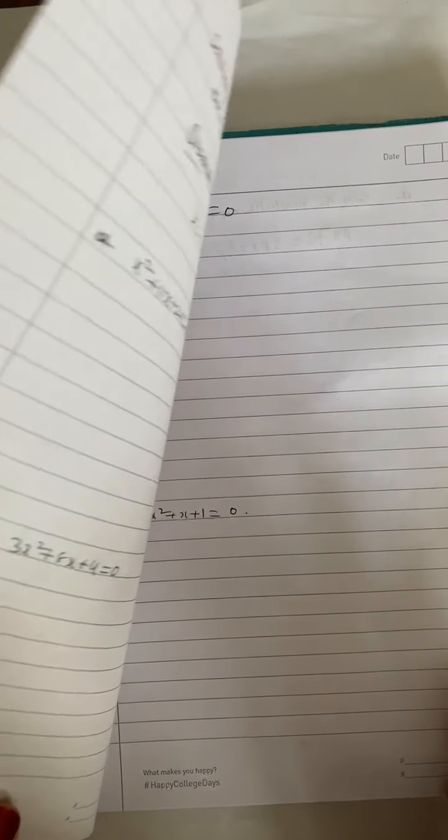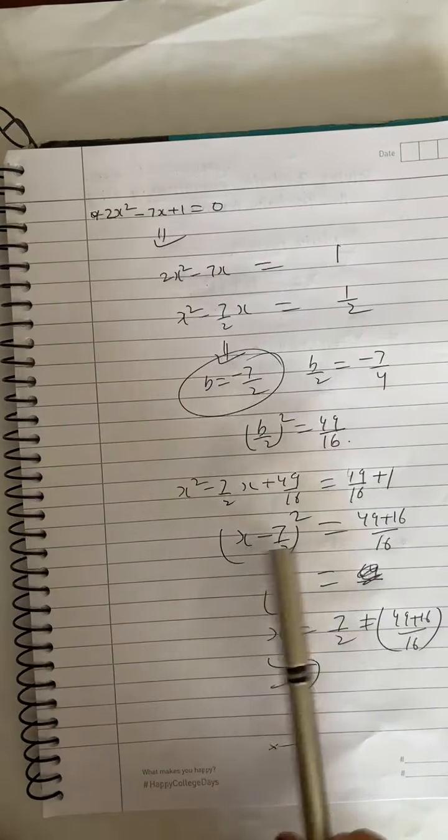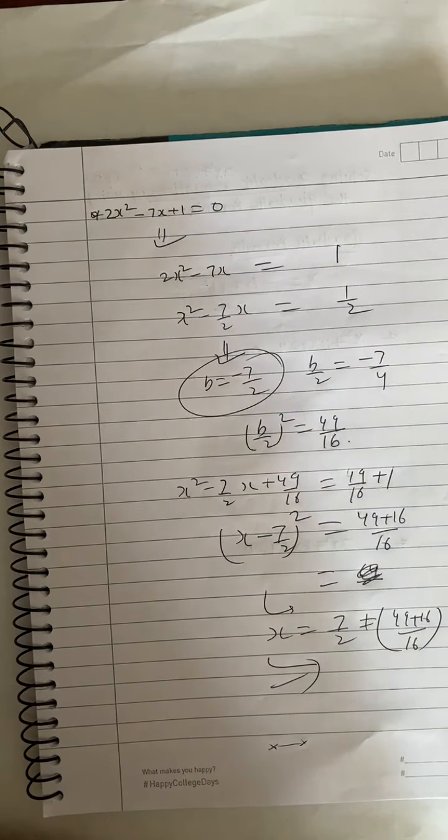So this is how you solve the quadratic equation using completing the square. I hope it is clear.